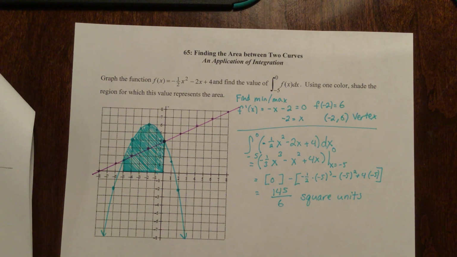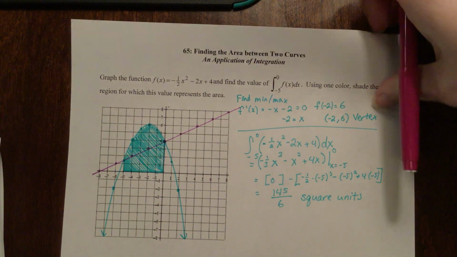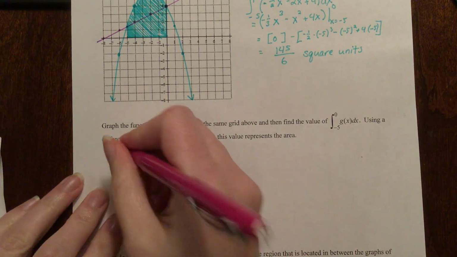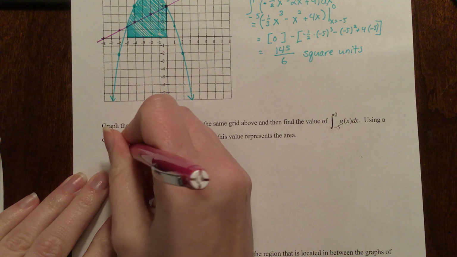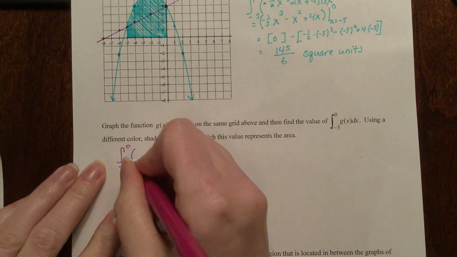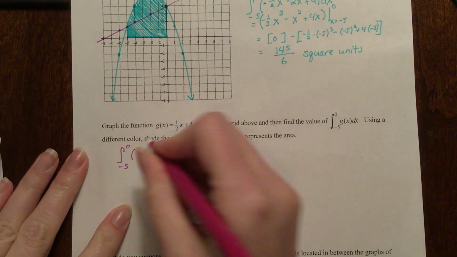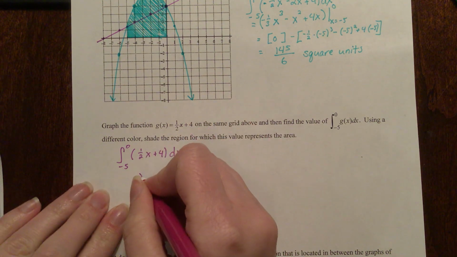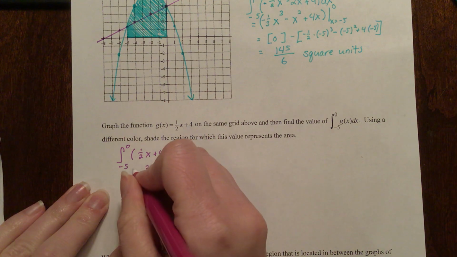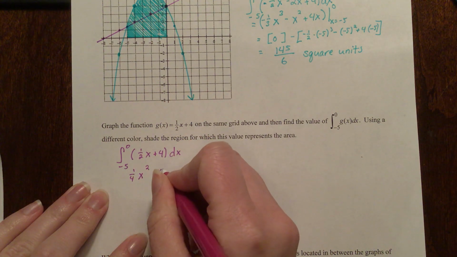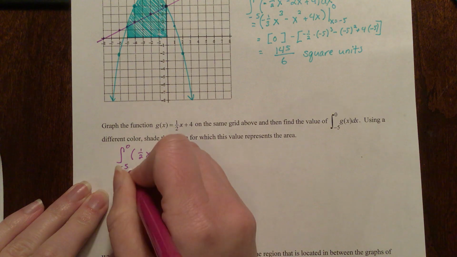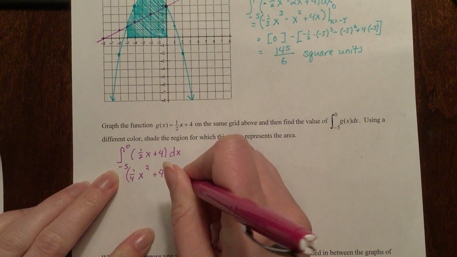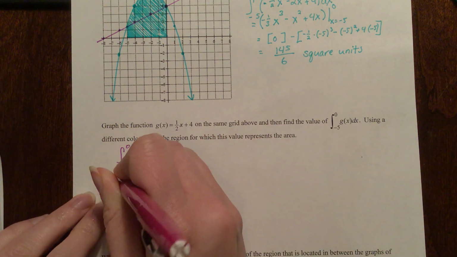Okay, so we graph that function on the same grid above and then find the value from -5 to 0 of g of x dx. Integral from -5 to 0 of this function, which is 1/2 x plus 4 dx. So that x becomes x squared divided by 2, which is 1/4, plus 4x, normally plus c, but we evaluate now at -5 and 0.